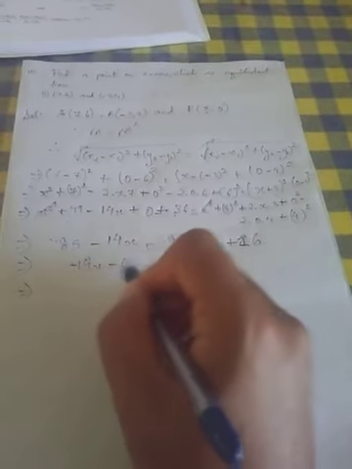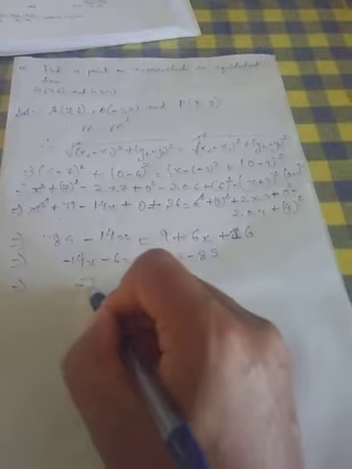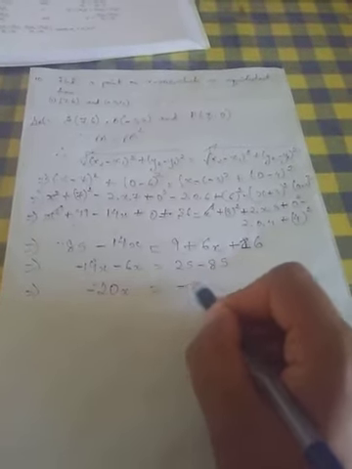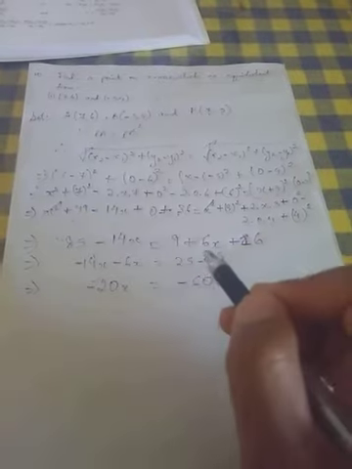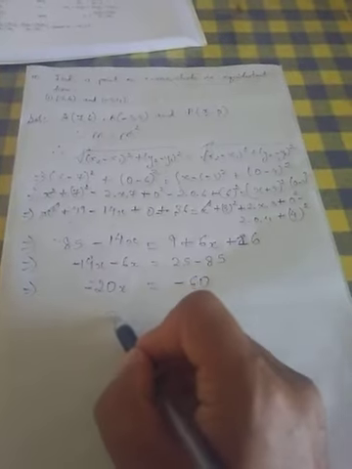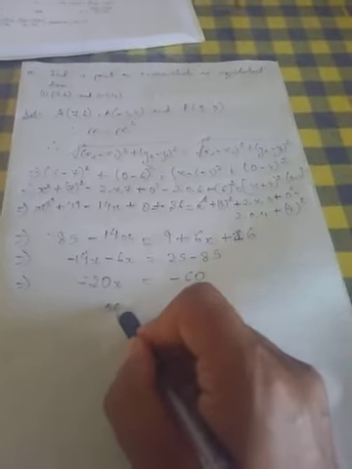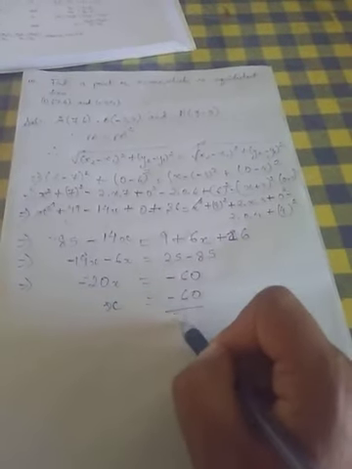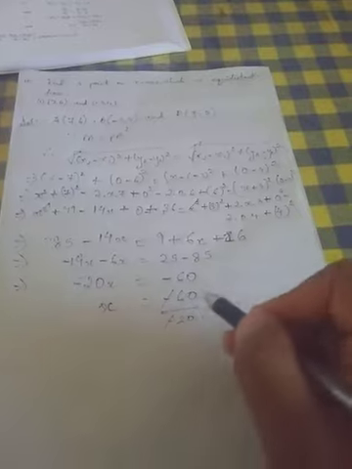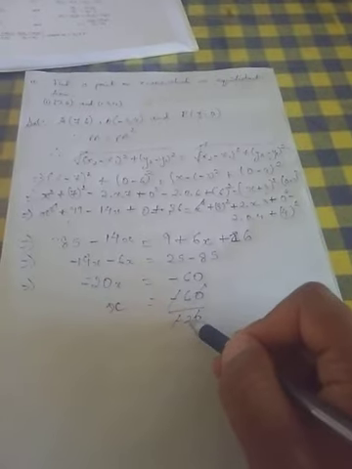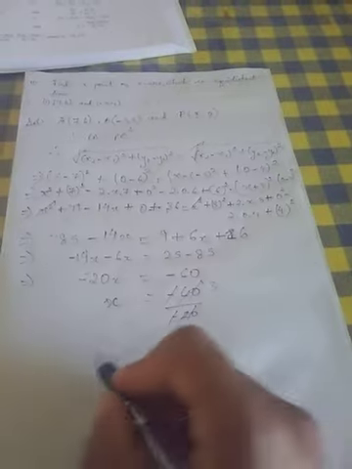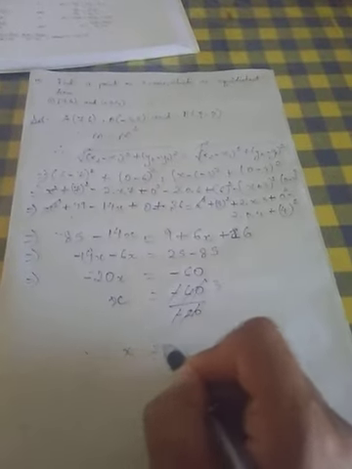So minus 14x and minus 6x gives minus 20x equal to minus 60. So x is minus 60 over minus 20, cancel the 0 and the minus, so x is equal to 3.